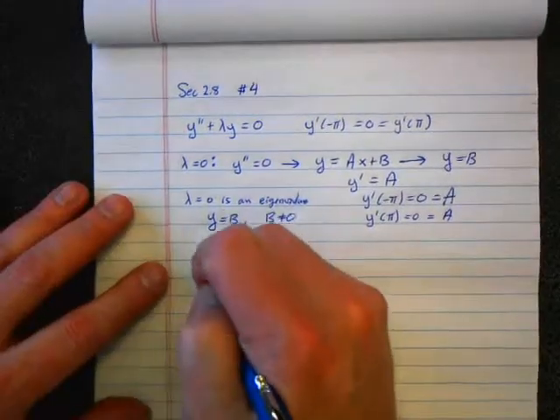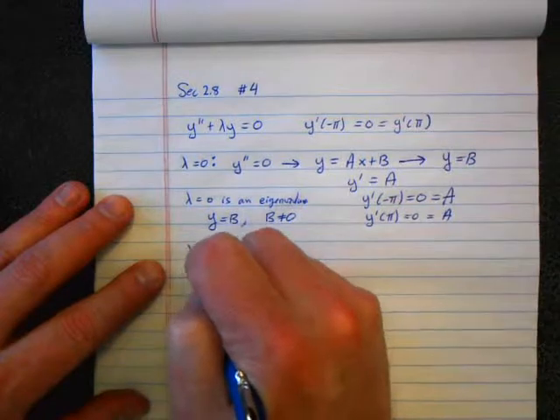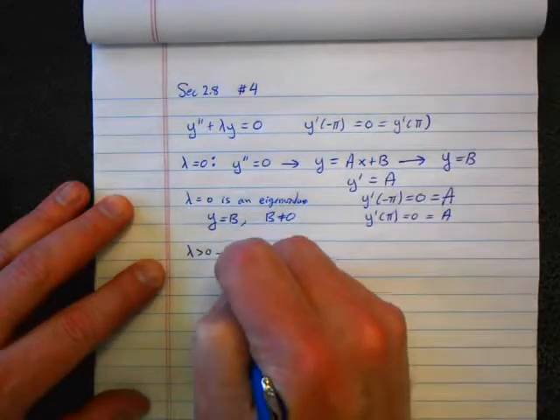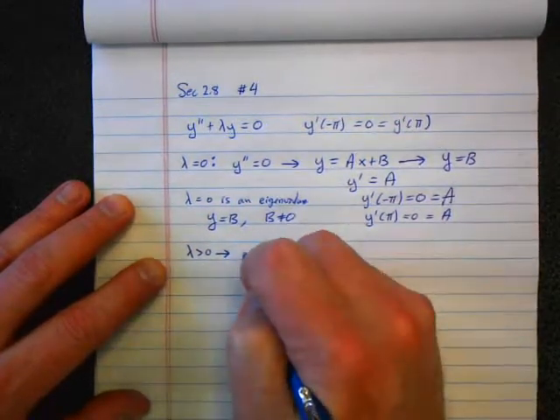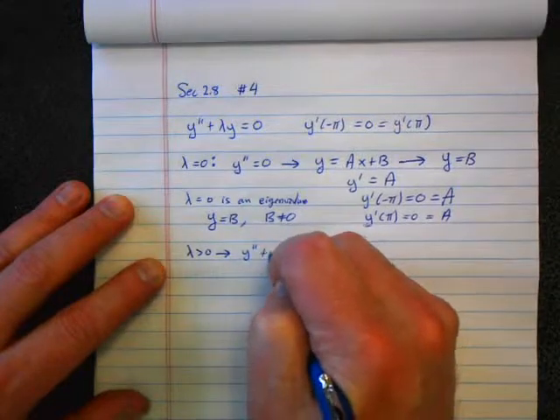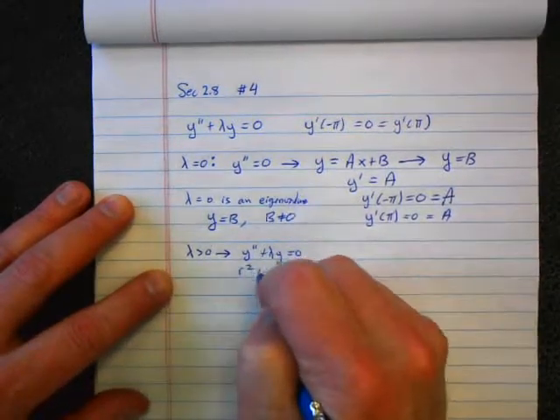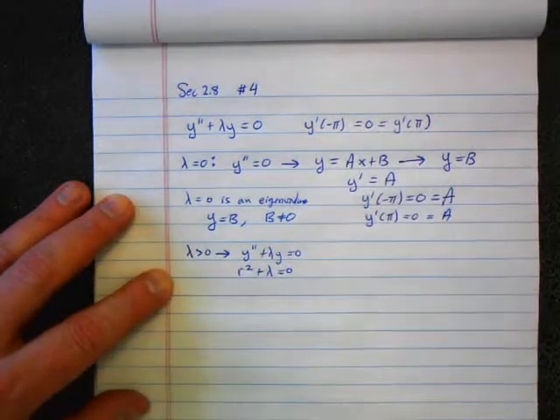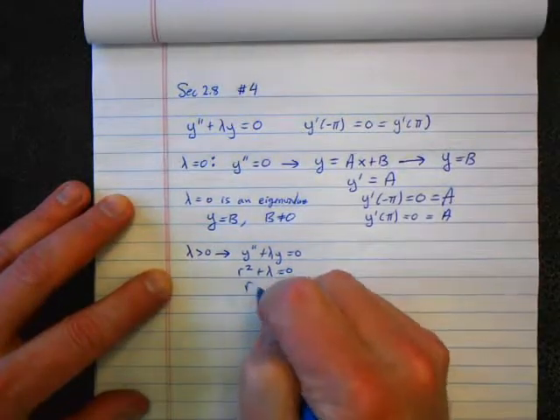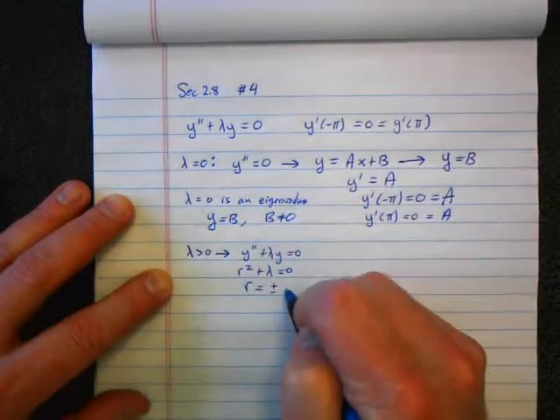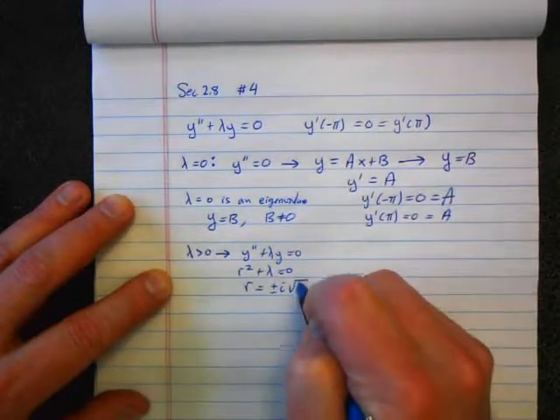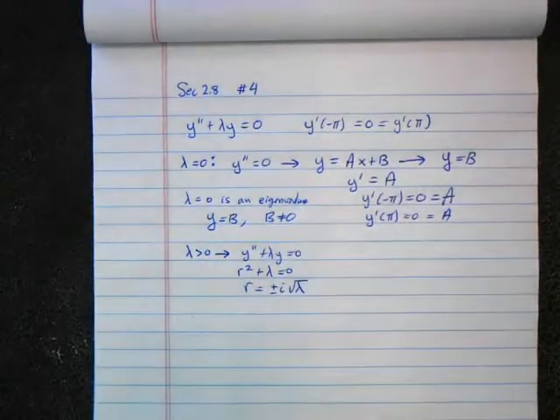Now we want to deal with what happens if lambda is positive. Well, then we have y double prime plus lambda y equals 0. That's r squared plus lambda equals 0. So r is plus or minus i square root of lambda.